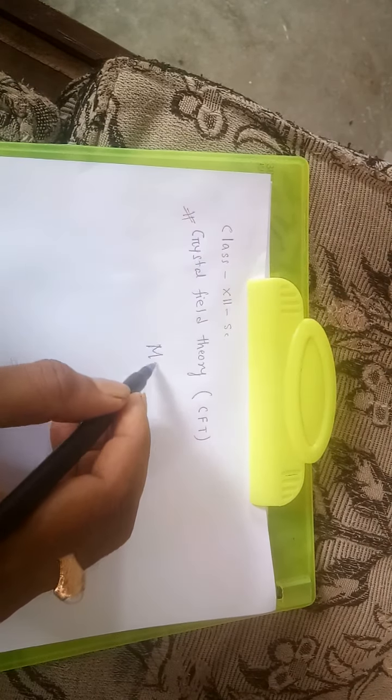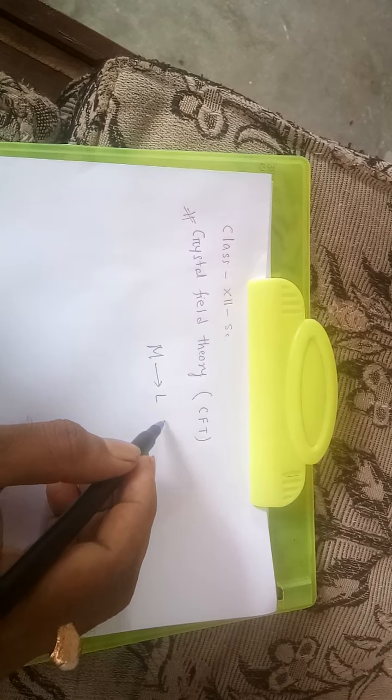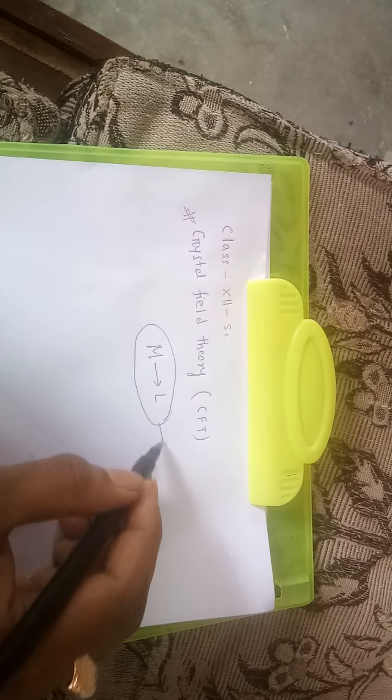Dear good student, today we will start a new topic. This is crystal field theory. So crystal field theory tells that your metal-ligand bond is truly ionic.